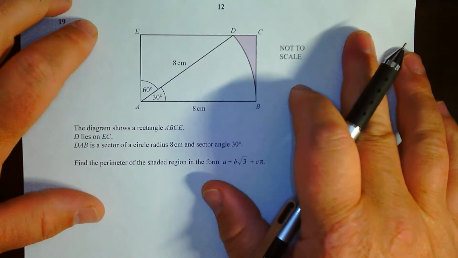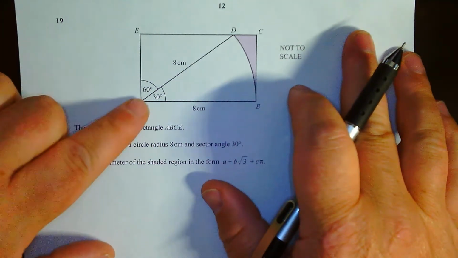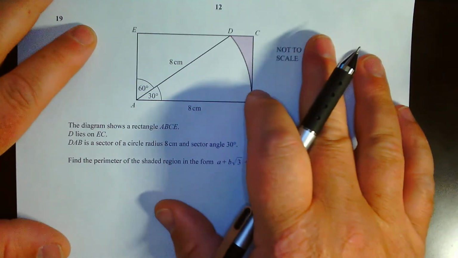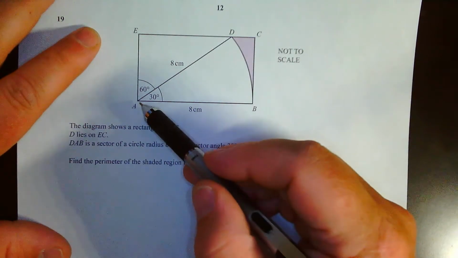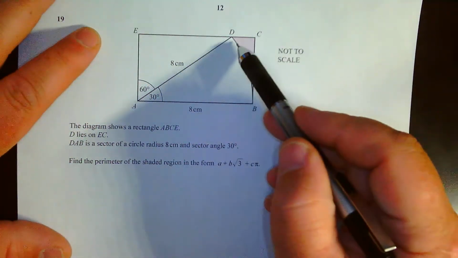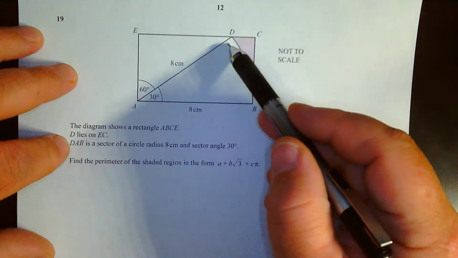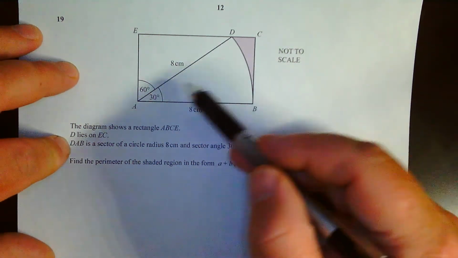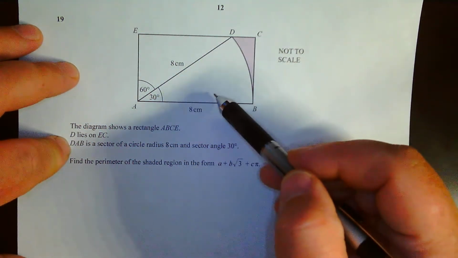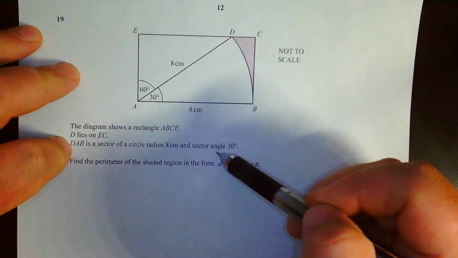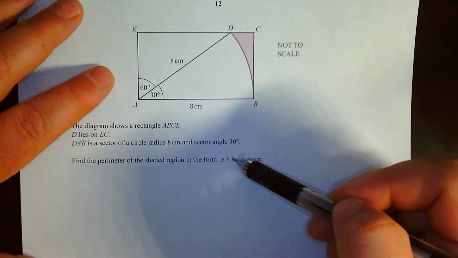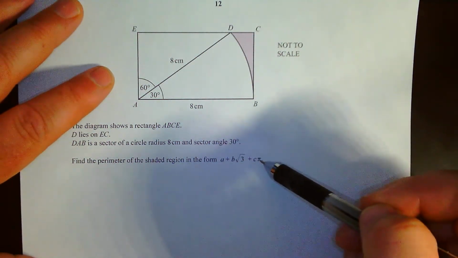So we get this diagram. It's a rectangle, it tells me. That means this is 90, 90, 90, 90 everywhere, right? D lies on EC. So D is the point on EC. DAB is a sector, radius 8. So we have a sector in here, even though it's kind of in the triangle. And the angle is 30. Find the perimeter of the shaded region in the form a plus b root 3 plus c pi.